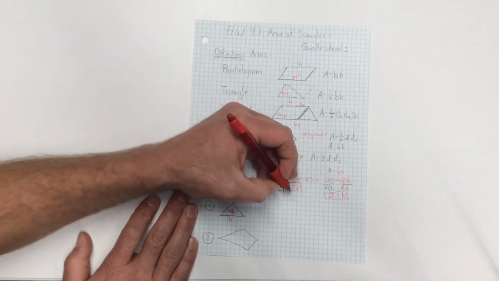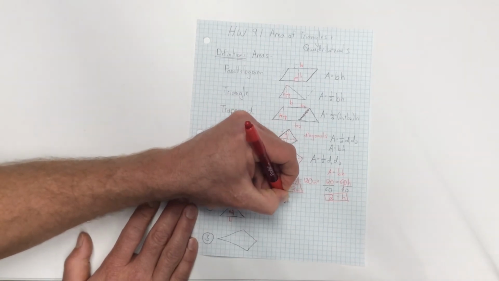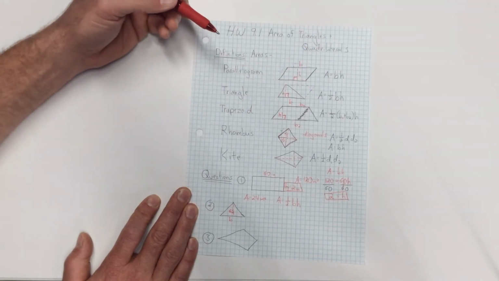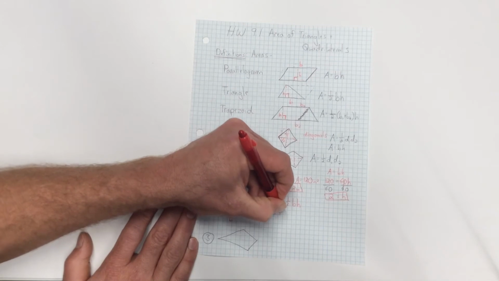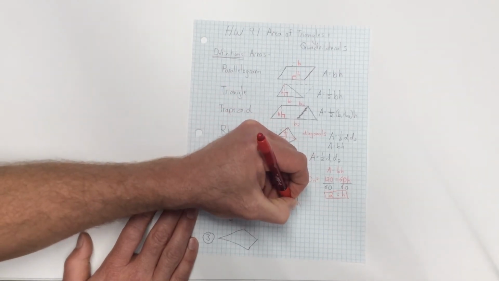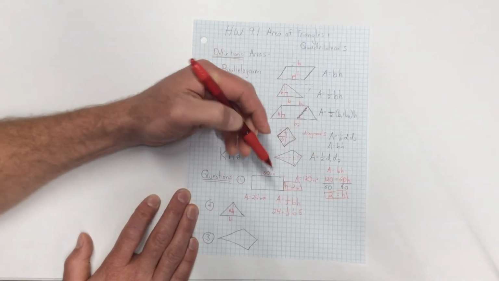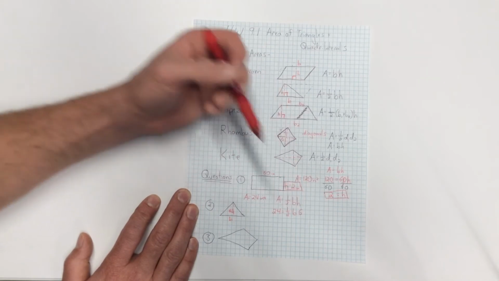So let's just follow the exact same process. So area for a triangle is 1/2 base times height. And then let's plug in what we know. The area is 24 equals 1/2. I don't know the base, but I know that my height is 6. So 24 equals 1/2 base times height.